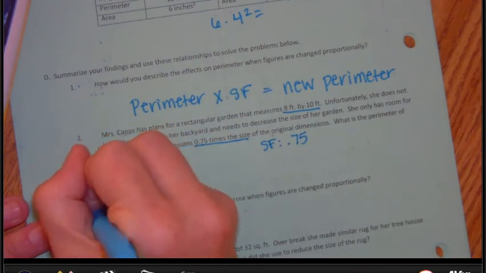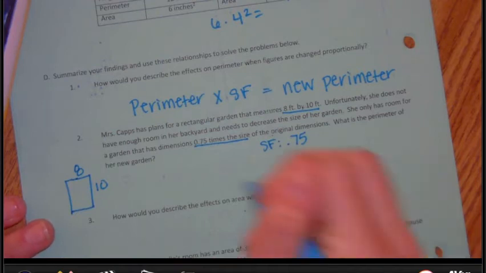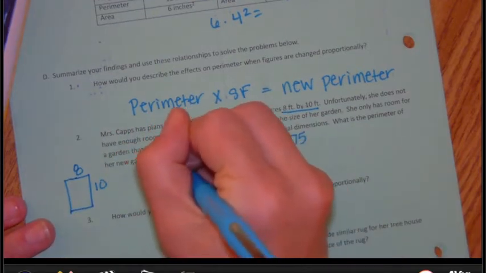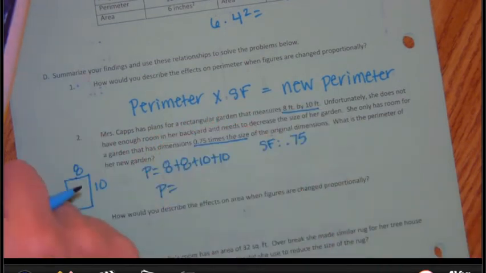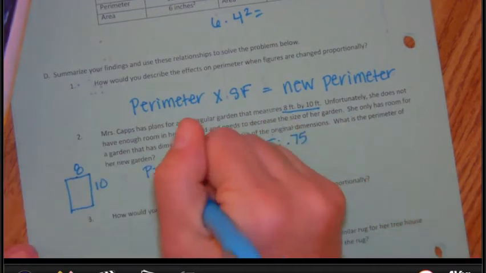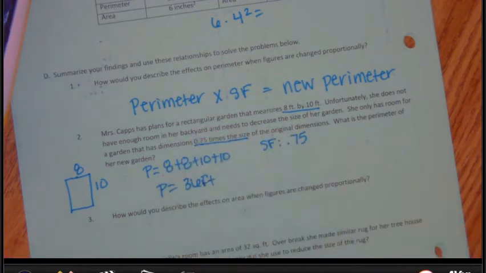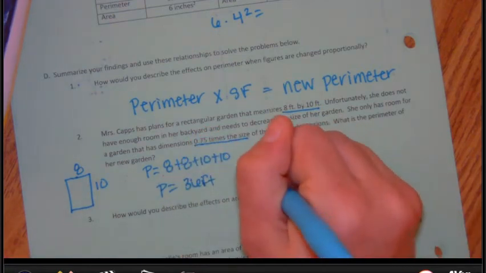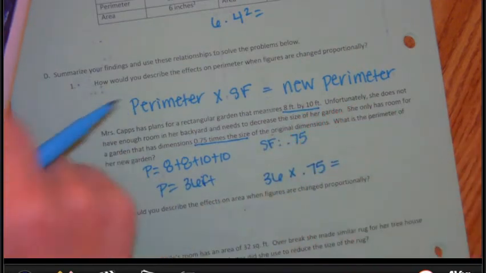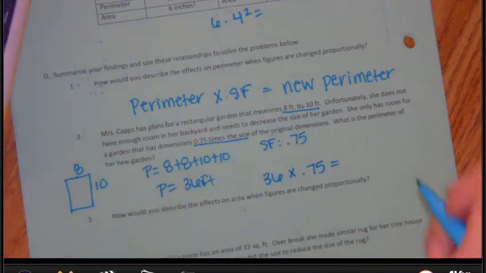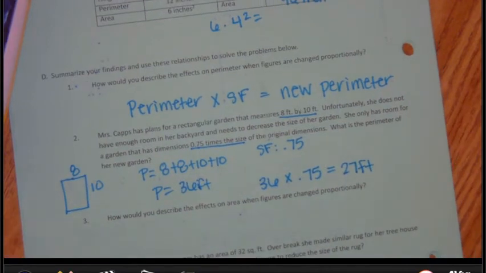Well, if we take a drawing, okay, we have an 8 by 10 drawing of her garden. Her perimeter originally is 8 plus 8 plus 10 plus 10, which is 36. Is it inches? No, feet. 36 feet. Okay, we are told to take our perimeter, multiply it by our scale factor to get our new perimeter. So 36 times 0.75, and my new perimeter of my garden should be 27 feet.